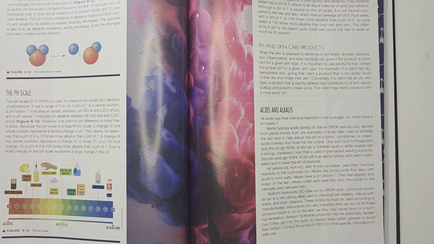One such acid is thioglycolic acid, a colorless liquid or white crystals with a strong, unpleasant odor that is used in permanent waving solutions. Glycolic acid is an alpha hydroxy acid used in exfoliation and to lower the pH of products.